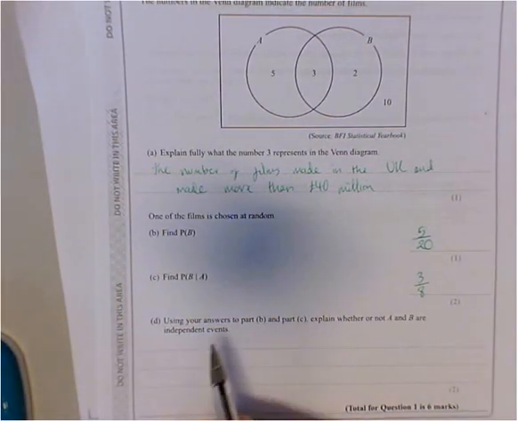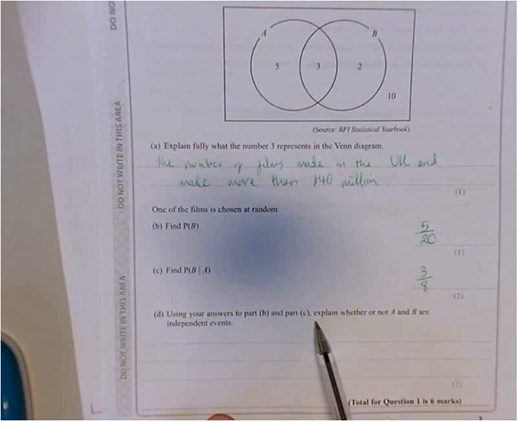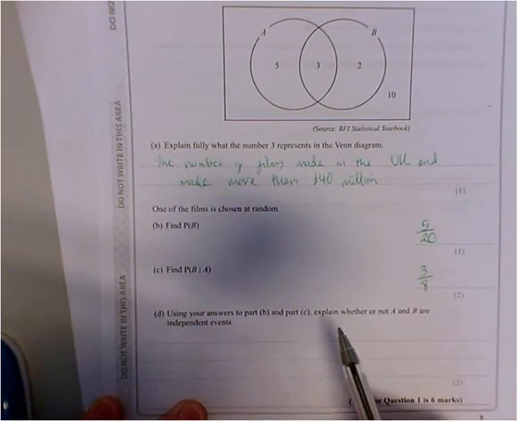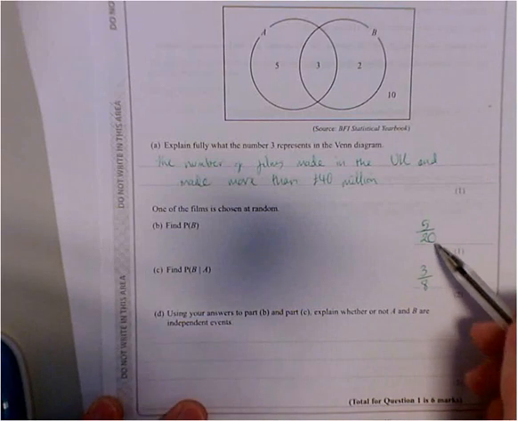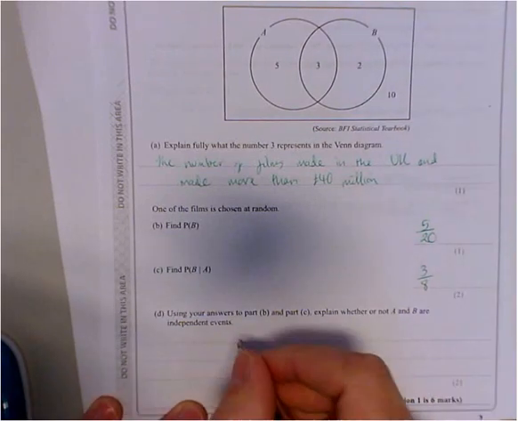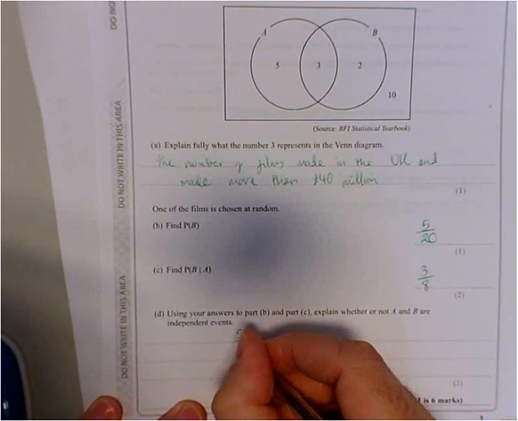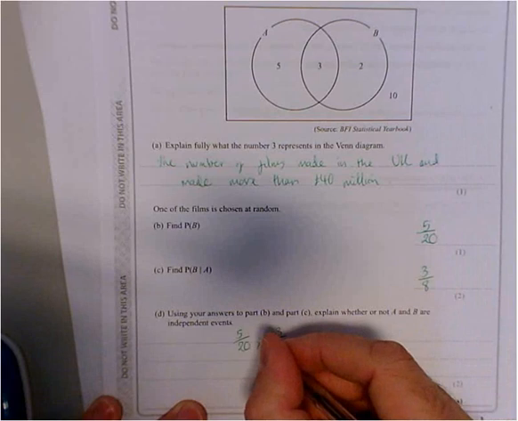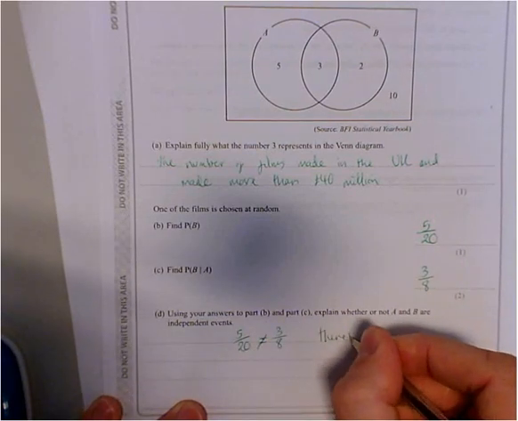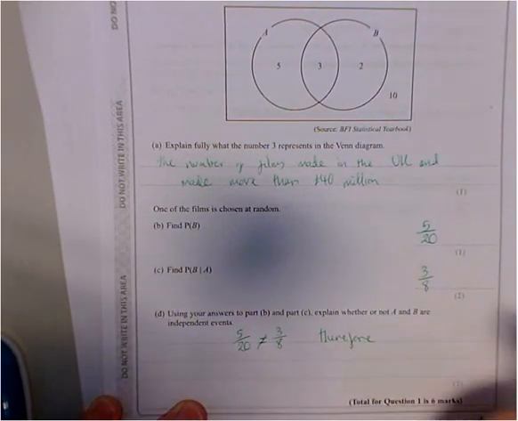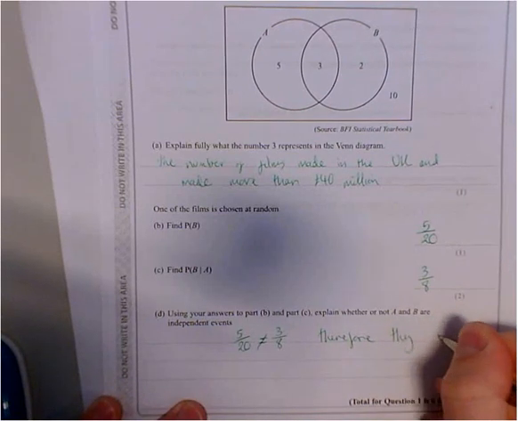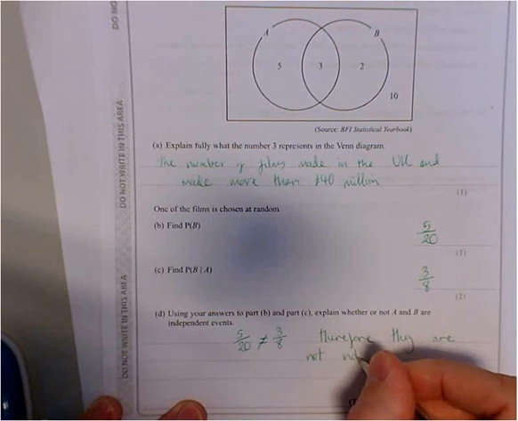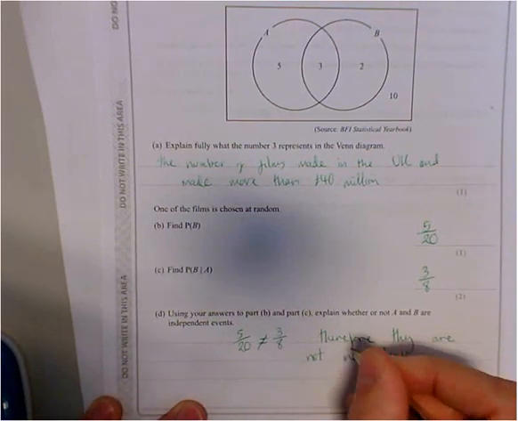Now, part D says, using your answers to part B and C, explain whether or not A and B are independent events. Now, if they are independent events, then these will be the same fraction, the same probability. They're not. So 5 over 20 is not the same as 3 over 8. Therefore, they are not independent events.